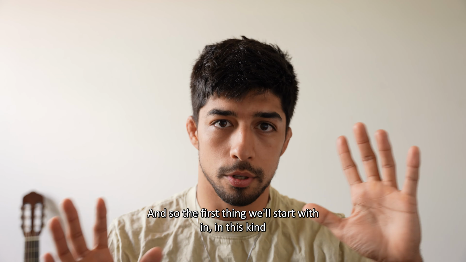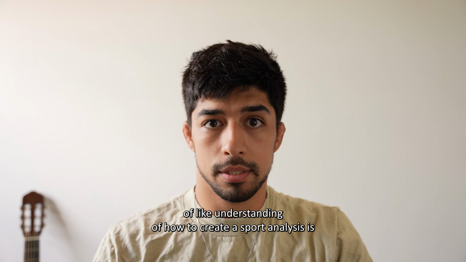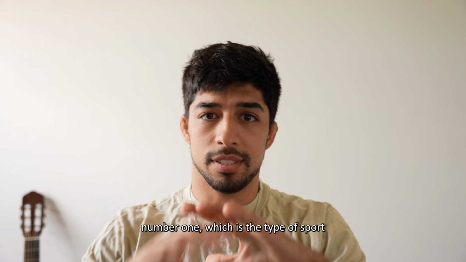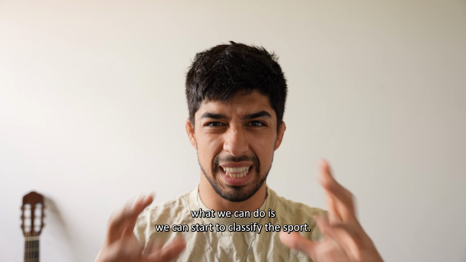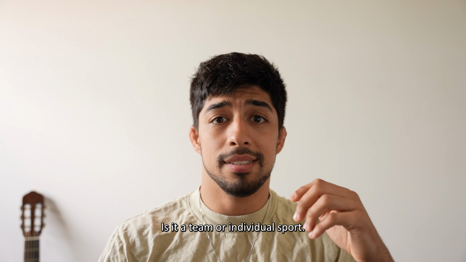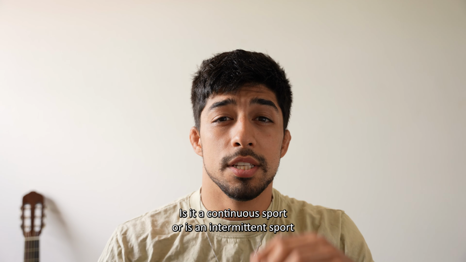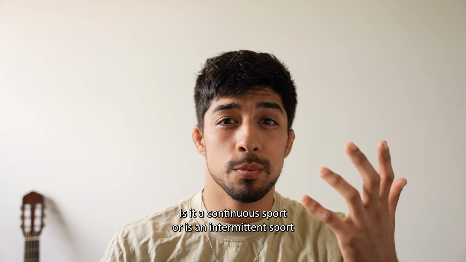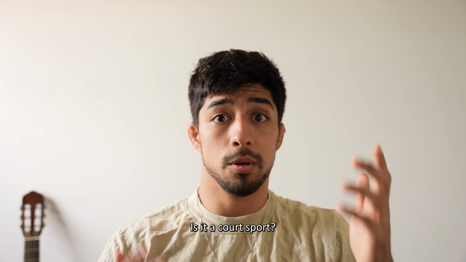And so the first thing we'll start with in this understanding of how to create a sport analysis is number one, which is the type of sport and the interactions within the sport. So here we can start to classify the sport. Is it an open versus closed skill sport? Is it a team or individual sport? Is it a contact or non-contact sport? Is it a continuous sport or is it an intermittent sport? Is it a combat sport? Is it an invasion sport? Is it a field sport? Is it a court sport?